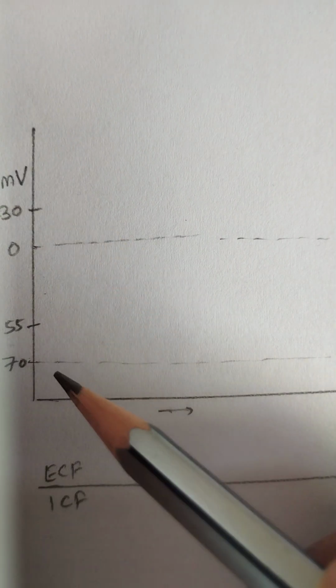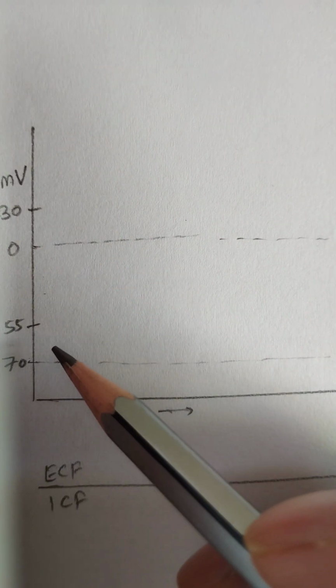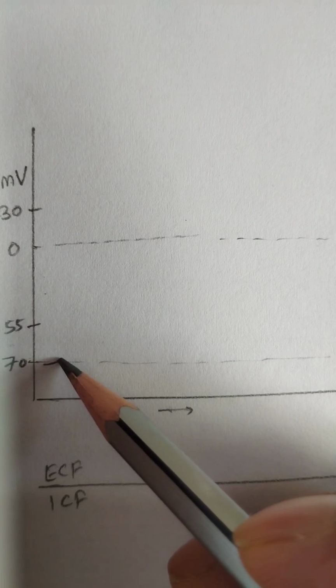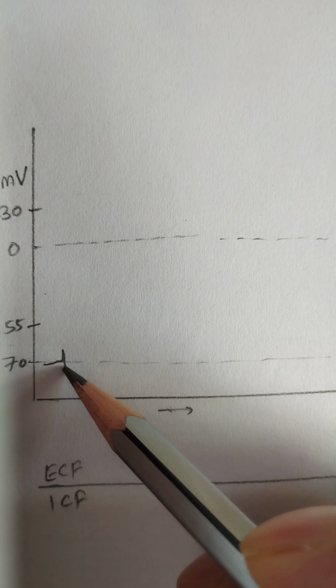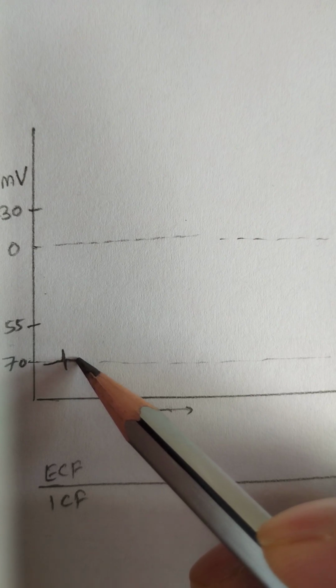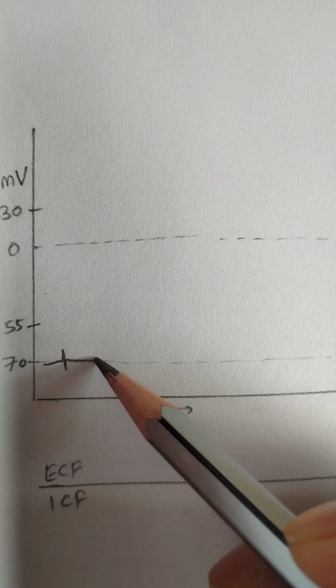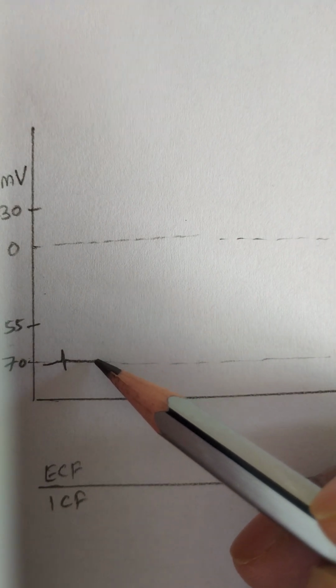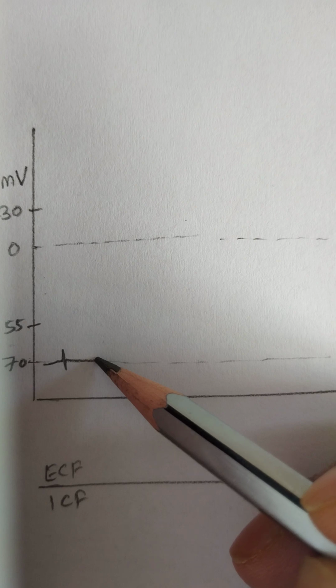Hello everyone. Here we'll learn how to draw different phases of action potential. Starts with resting membrane potential, and this is the stimulus artifact, and this is the phase of latent period. Latent period is time required for transmission of impulse in the nerve fiber towards the electrode.